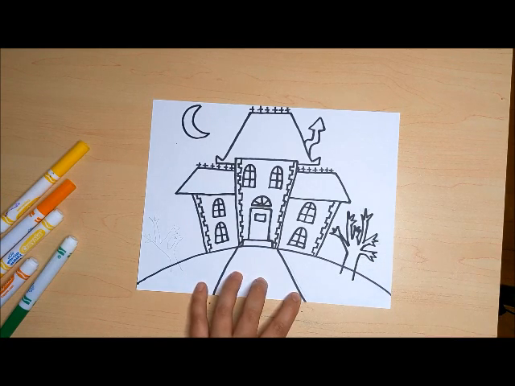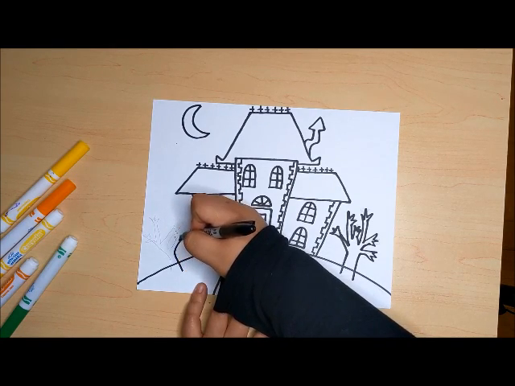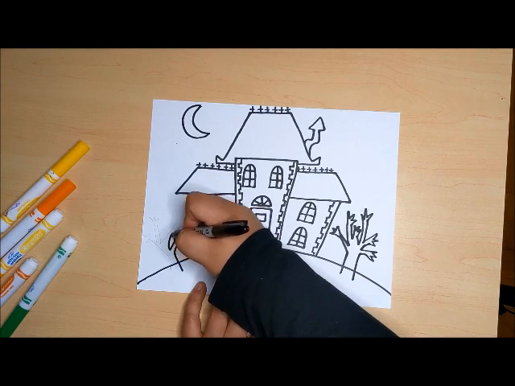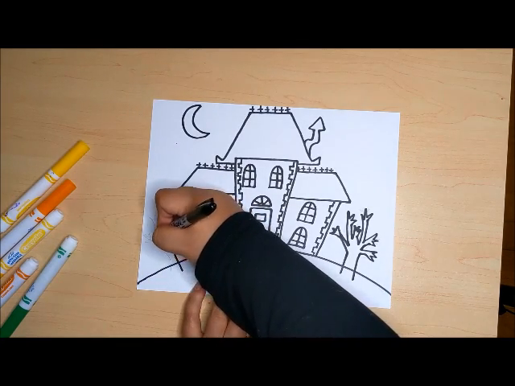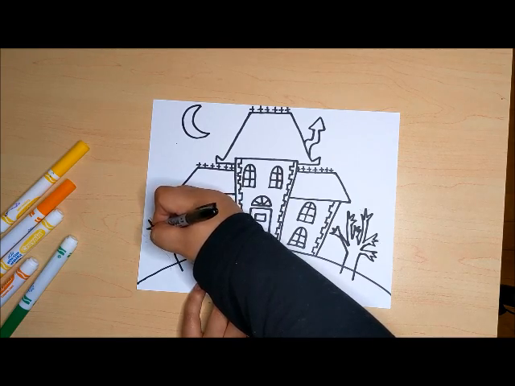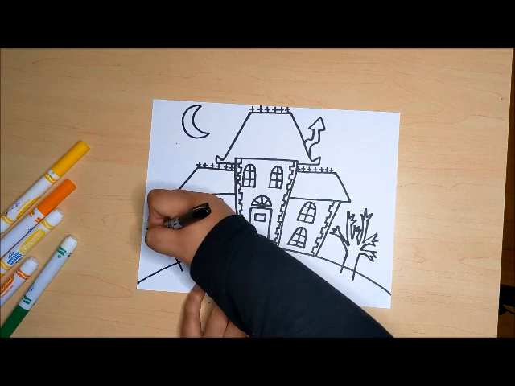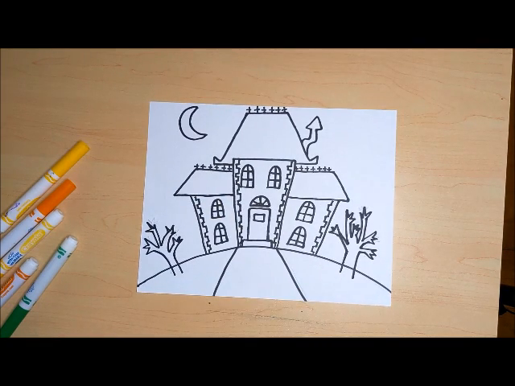And draw our tree there. We're going to do the same thing on the other side. 1, 2, 3, and branch 1 is done. Go 1, 2, 3, branch 2 is done. 1, 2, 3. Third branch is done, and then we'll just add 1 more on that side before bringing our tree down.